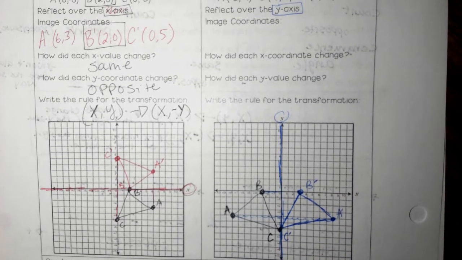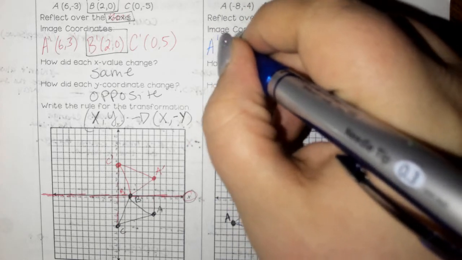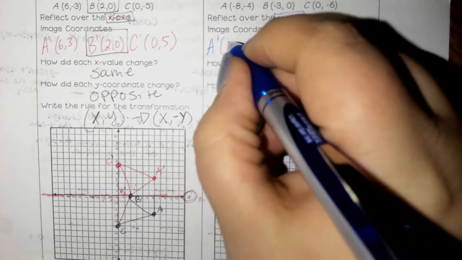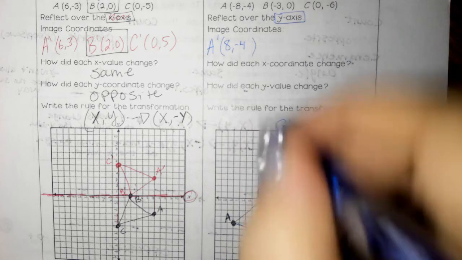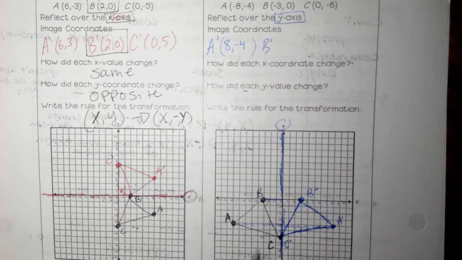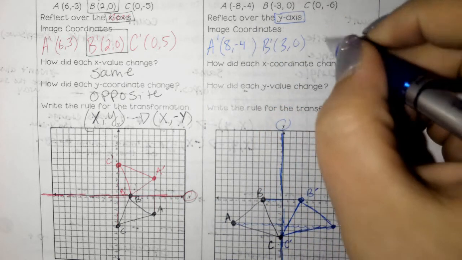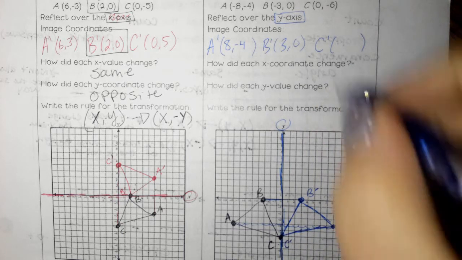Let's look at the image coordinates. I'm going to need the ordered pair for A prime. A prime is located at +8, -4. Point B prime is located at +3, 0. And C prime is located at 0, -6.